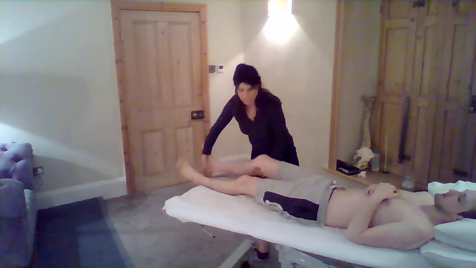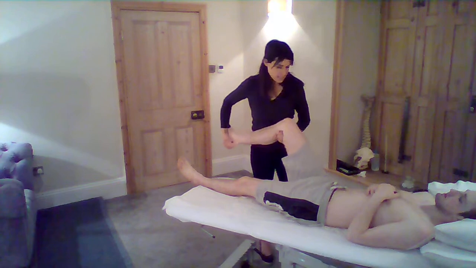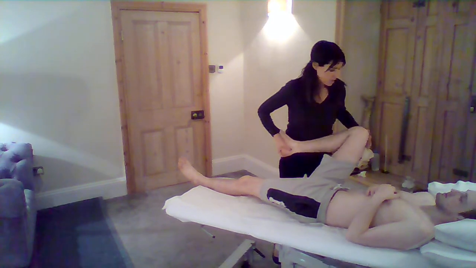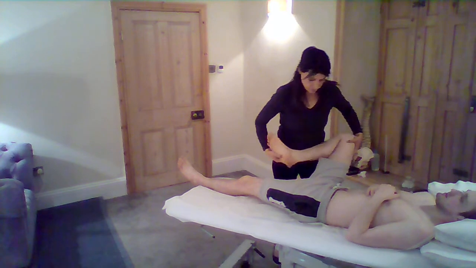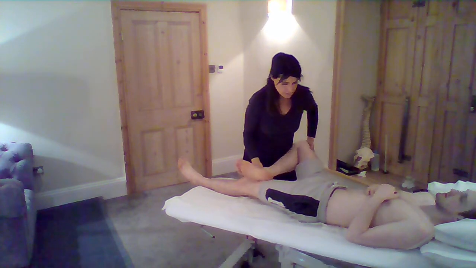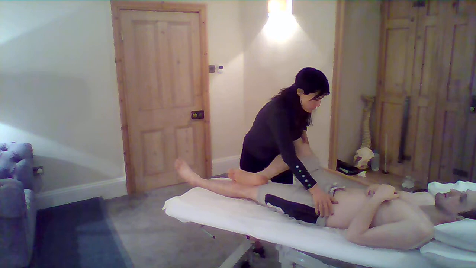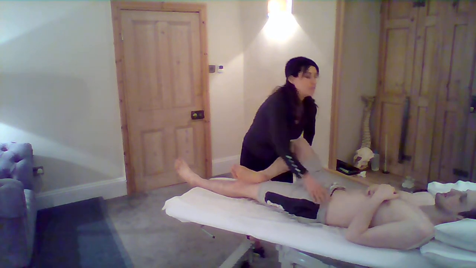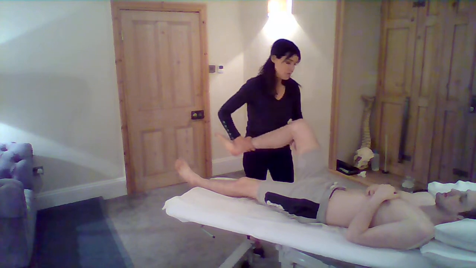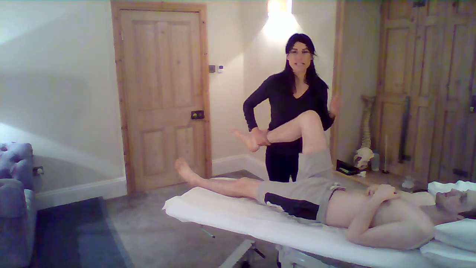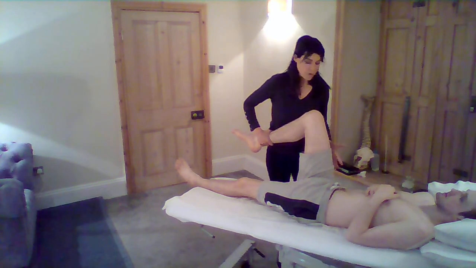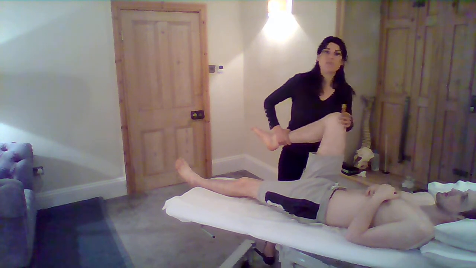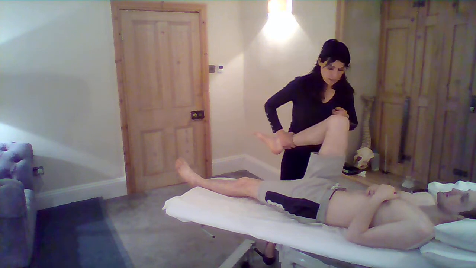The next test I'd like to do is the FABER test, which is an acronym for flexion, abduction and external rotation. Okay, so I'm just going to rest that. I'm going to stabilise your pelvis while I'm doing that. I'm going to press down a little bit. Any discomfort there? No. So if there were restricted range of movement and pain in the hip, could indicate an intra-articular hip problem. If there's pain primarily in the SI joint, it would be more of a sacroiliac joint dysfunction.